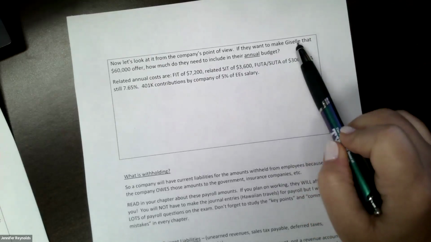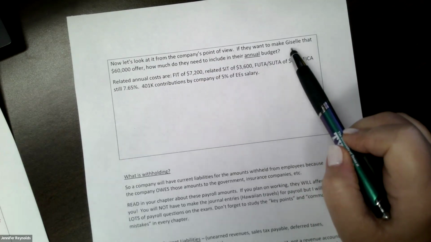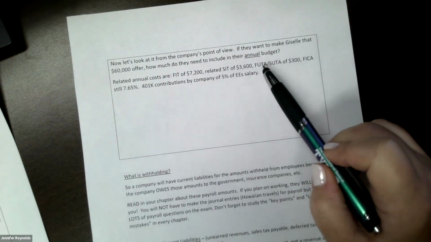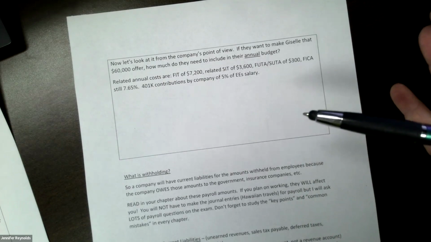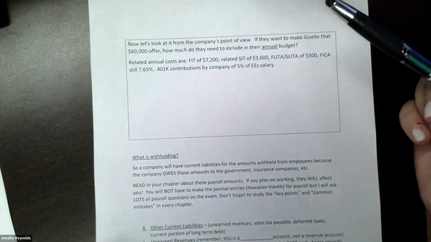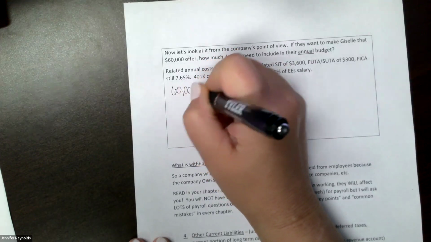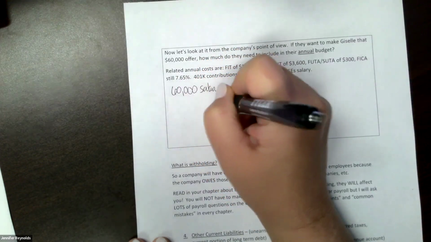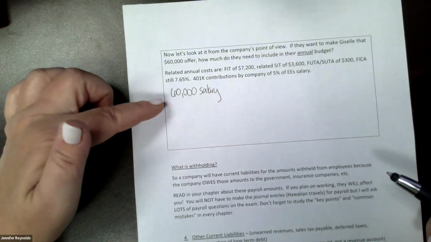If they want to make Giselle an offer, a lot of you guys are management majors or you might be HR, and you say, hey, we really want this Giselle girl, let's hire her. But your accountant goes, well, how much money do you need to hire her? Here's our budget. We only have so much. How much are you going to need? And you go, well, I'm going to make her a $60,000 offer because that's competitive right now. I can't pay her less than that or she won't come to work for us. So in the company's budget, they know they need $60,000 for the salary. But is the company going to have to pay anything else related to that salary?